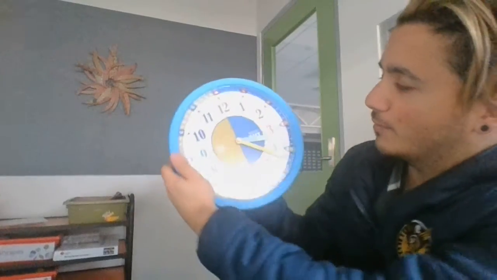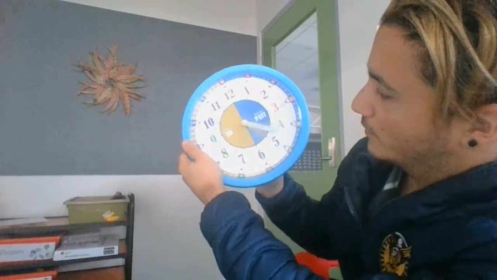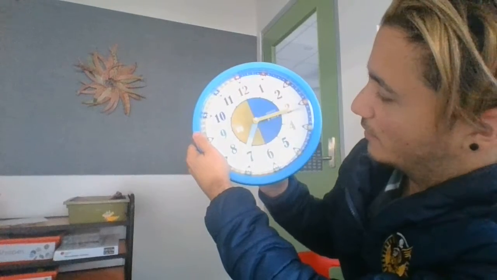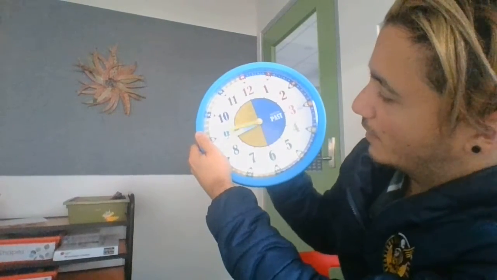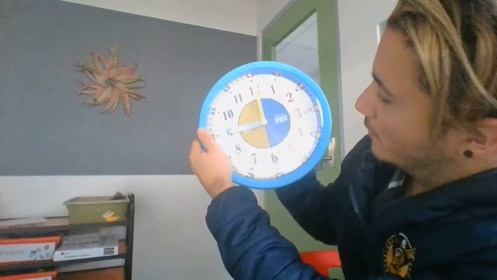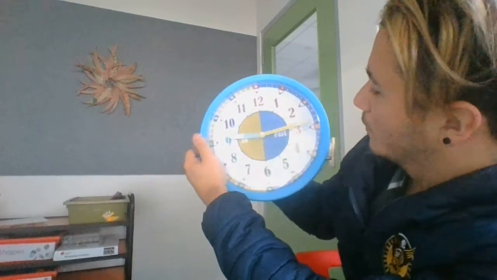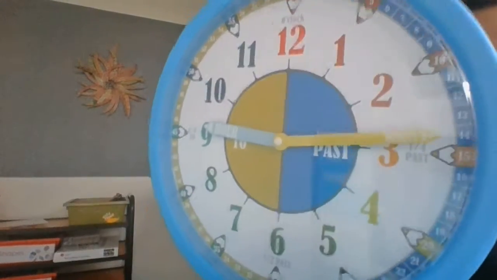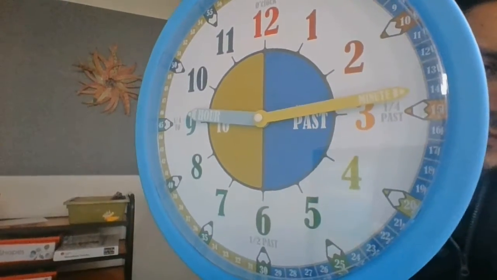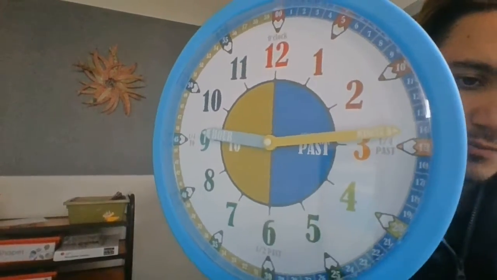Okay, let's look at a different one. So we can use our 5-minute interval knowledge to help us. What about, so there's 9 o'clock. See if you can tell me what time that is to the nearest minute.